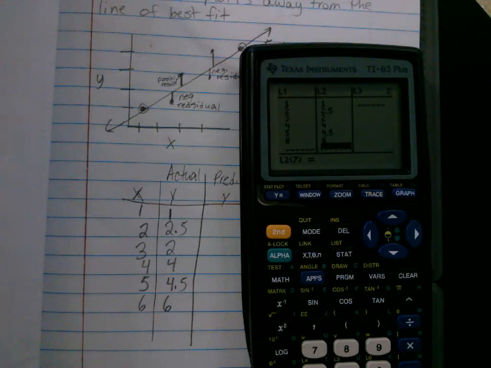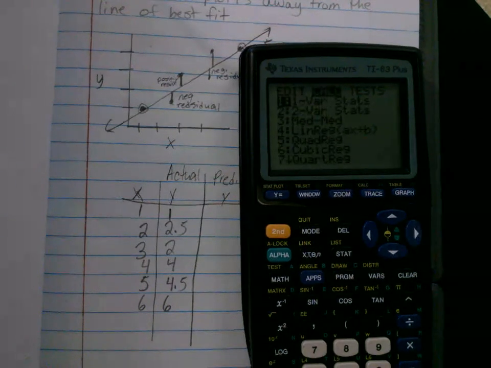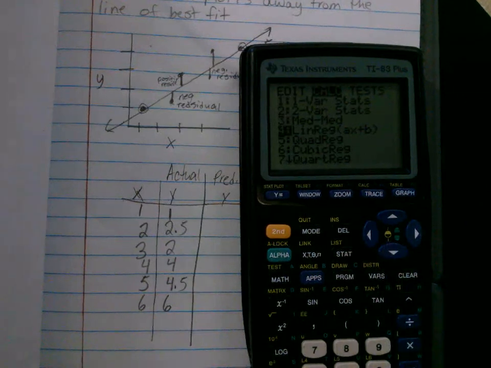Okay, so now we're going to do the line of best fit. Y'all ready? What button do I press to get the line of best fit? Stat. Very good. We got to do the equation for the line of best fit. And then what's after that? Calc. Number 4.